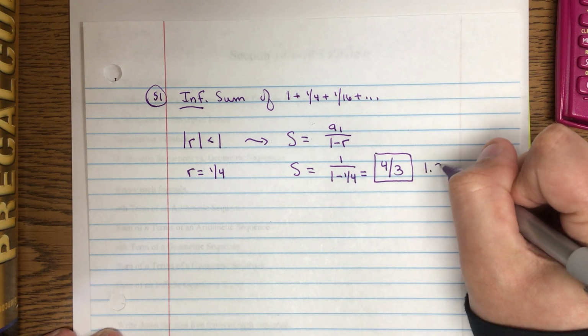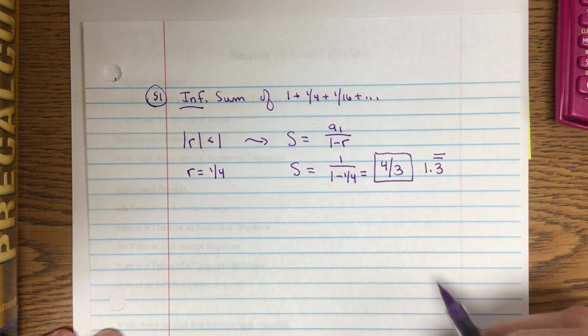4/3, which is 1.3 repeating. There's your quick video.